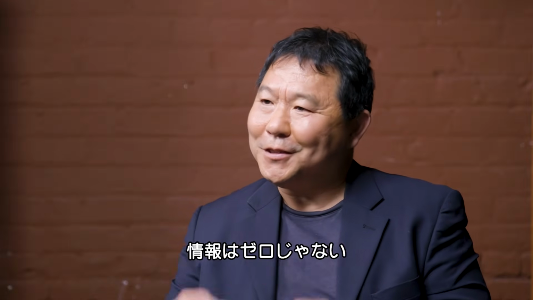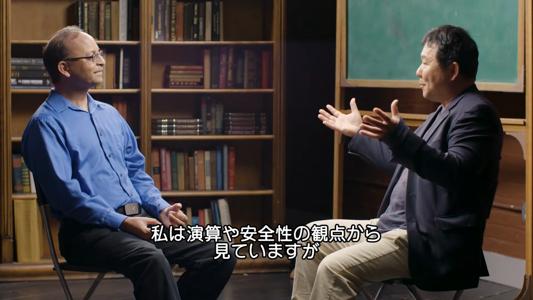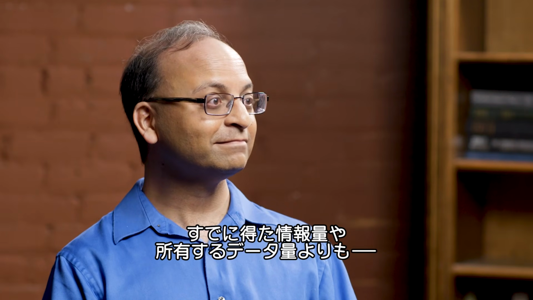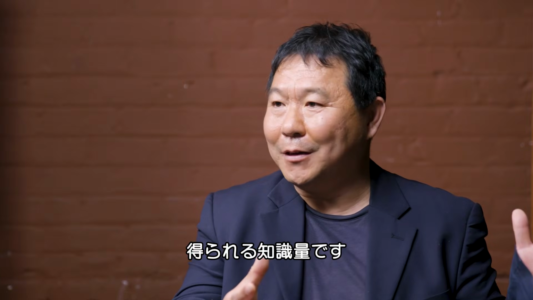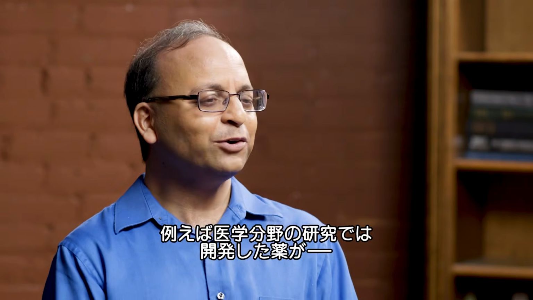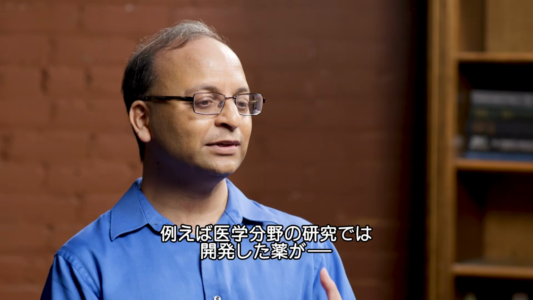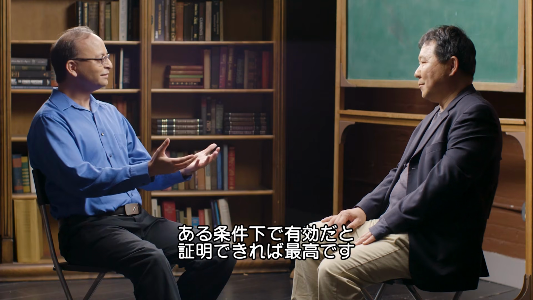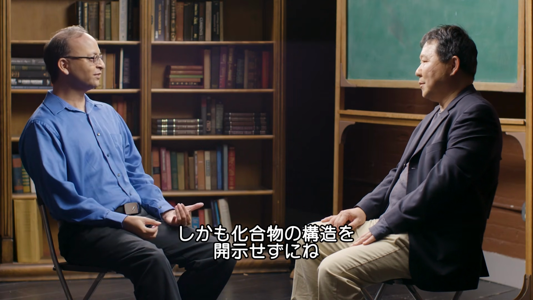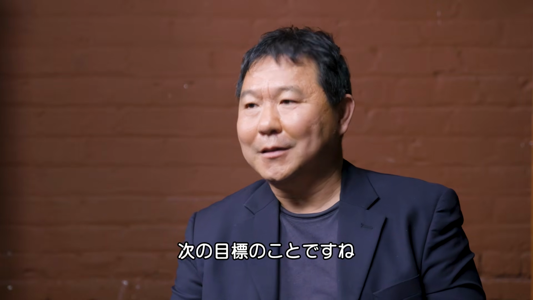But why not zero information here? Clearly, from a computing and security perspective, it's how much knowledge you gain more than how much information you gain. And how much data you have, so big data doesn't immediately imply knowledge. Sometimes. For example, in medical research, how amazing would it be to have a drug and be able to prove that my drug works in this model, and yet not have to actually reveal the structure of the compound.